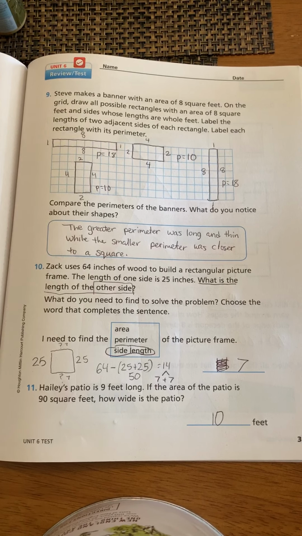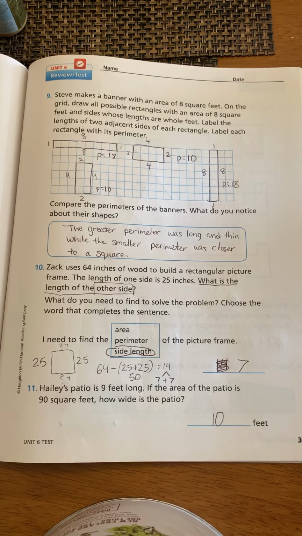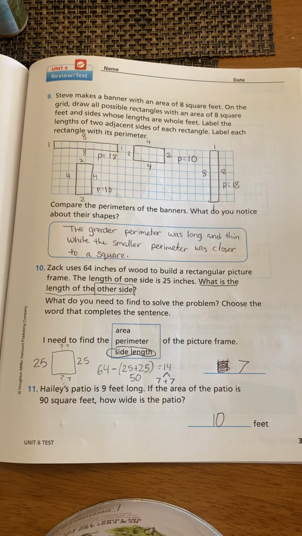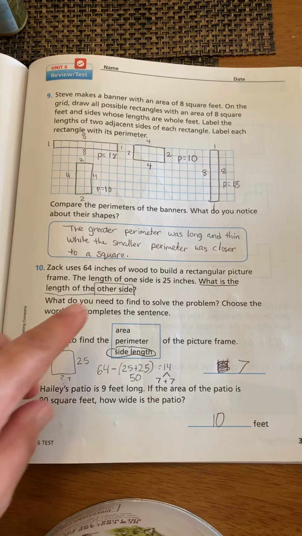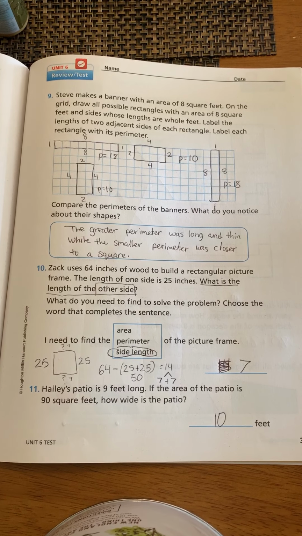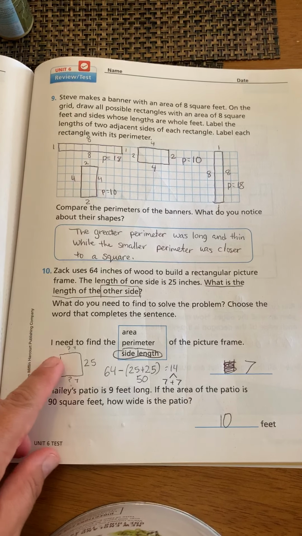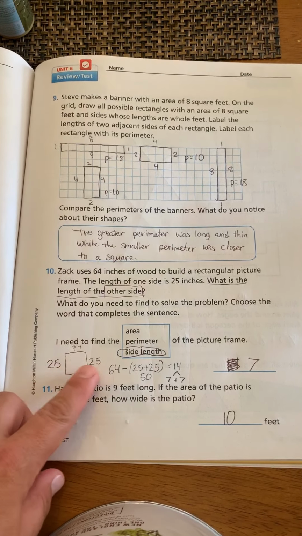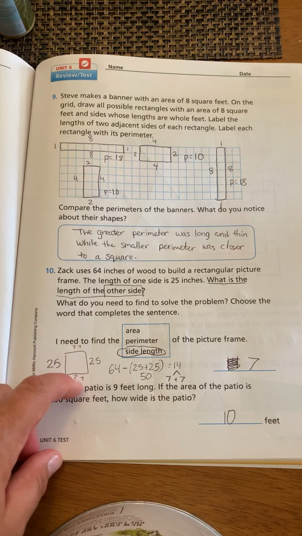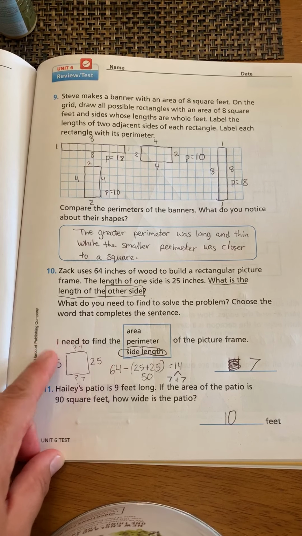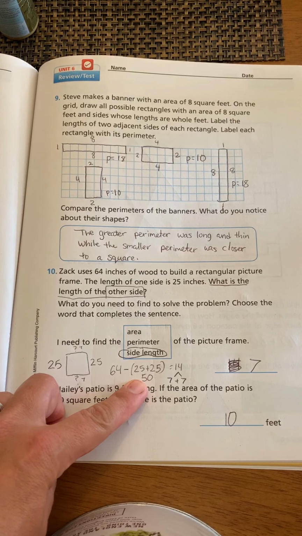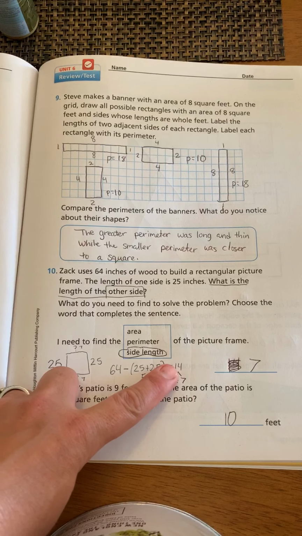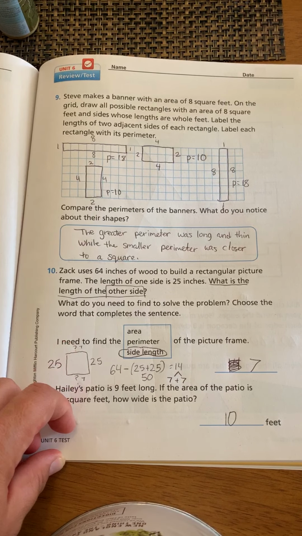Number 10. Zach uses 64 inches of wood to build a rectangular picture frame. The length of one side is 25 inches. What is the length of the other side? So we need to know side length. The way that we figure this out, as you can see, I made a mistake for a second here. I drew it out. I said, okay, so 25 and 25, and then we don't know these two sides, but we know it's going to add up to 64. So if you add up 25 and 25, it gives you 50. And if you take 50 and subtract that from 64, you get 14. So the missing number is 14.